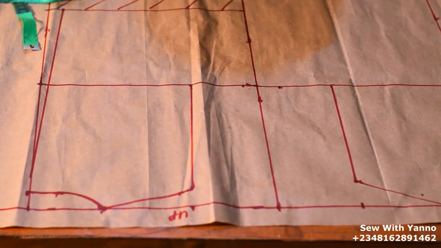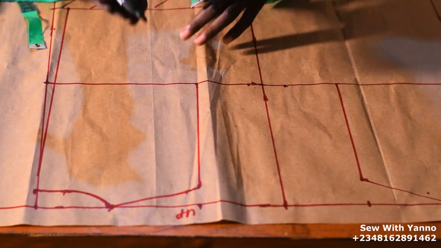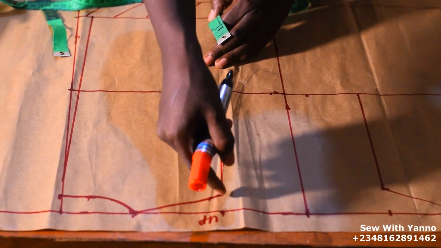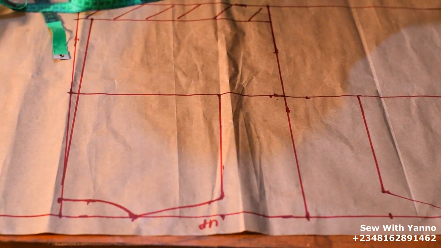So the next measurement I'll be taking is I'll be dividing this my chest line, this armhole line here. I'll be dividing it into 2.